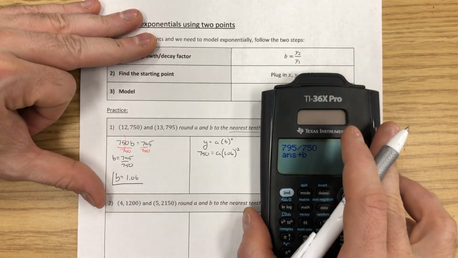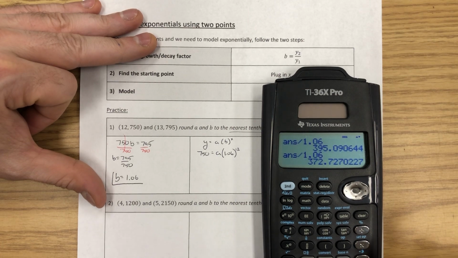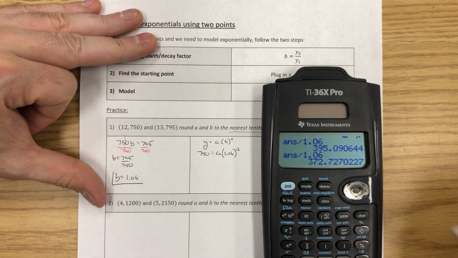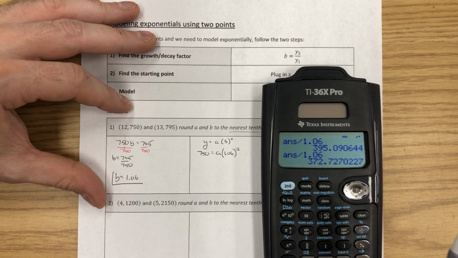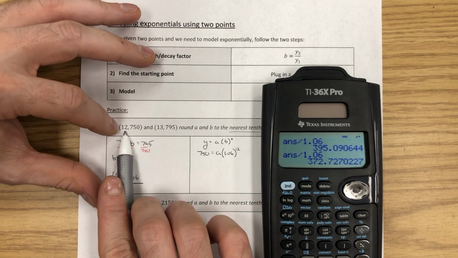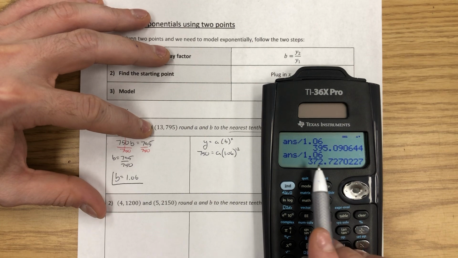That is what we call the brute force method. We could quite literally say 750 divided by 1.06, that's 1. Divided by 1.06, it's 2, 3, 4, 5, 6, 7, 8, 9, 10, 11, 12, 372.72. Now, you can see that this works well if you can keep the counting going down, but if we have a number like we said earlier, like 12,000 and 12,001, this isn't going to work.